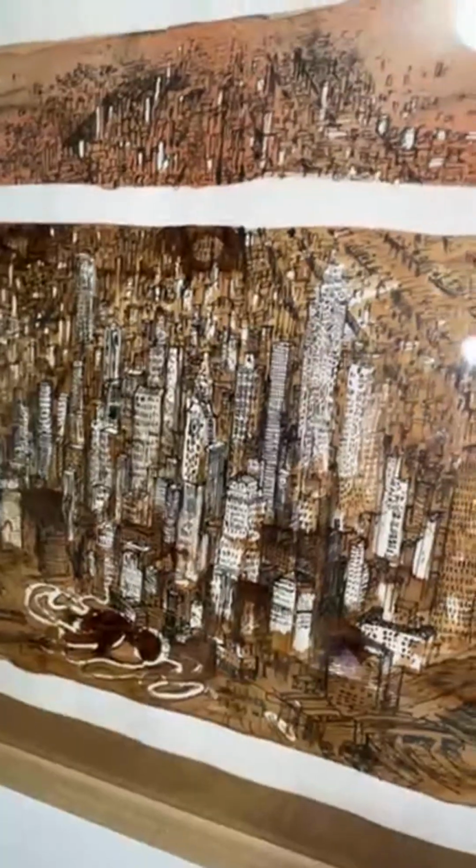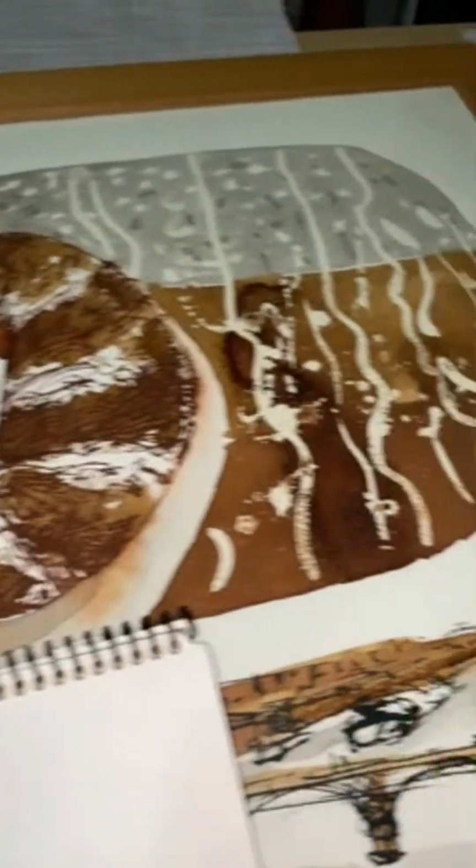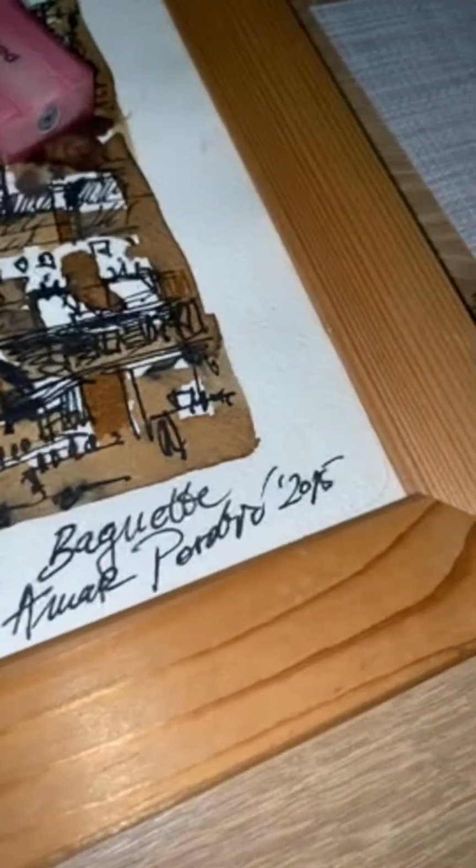Look how I drew New York here with ink. This is also a surrealistic one with coffee. I did this one in 2015 with coffee.